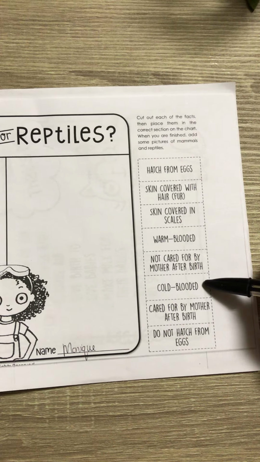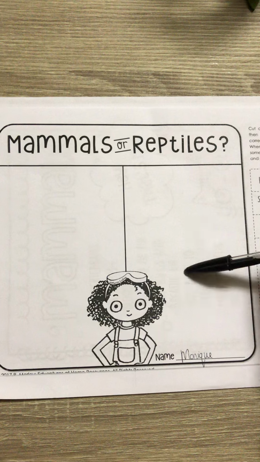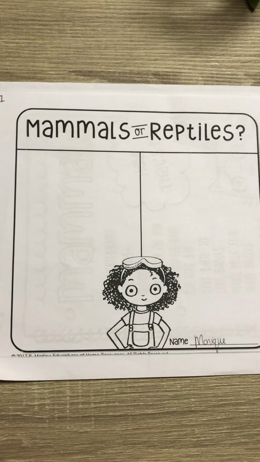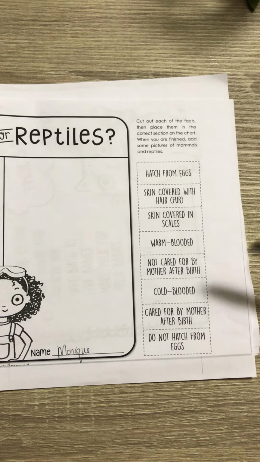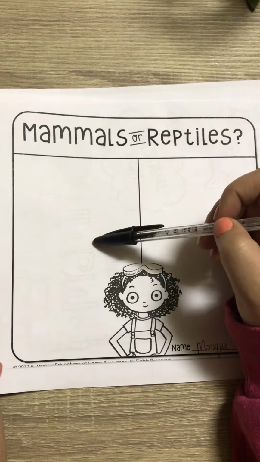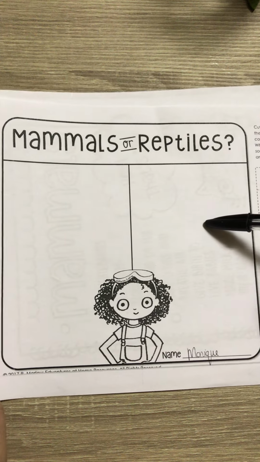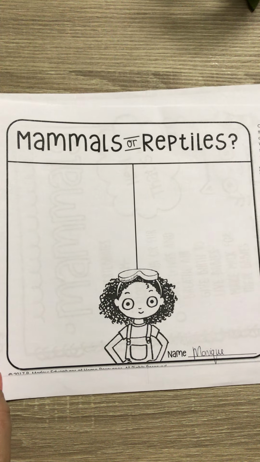Next one, cold-blooded. If a mammal is cold-blooded, paste it over here. If a reptile is cold-blooded, paste it over here. All right, cared for by mother after birth. If mammals care for their babies after birth, paste it over here. If reptiles care for their babies after birth, paste it over here.